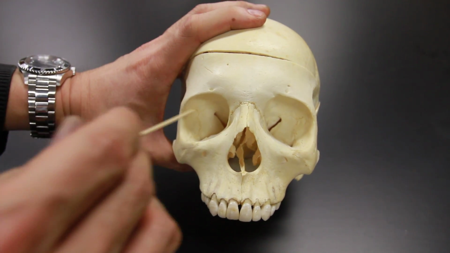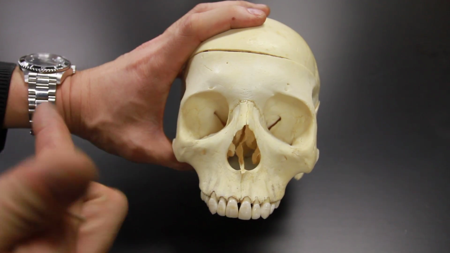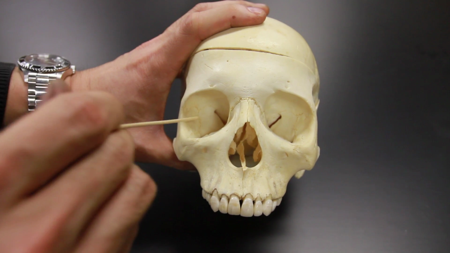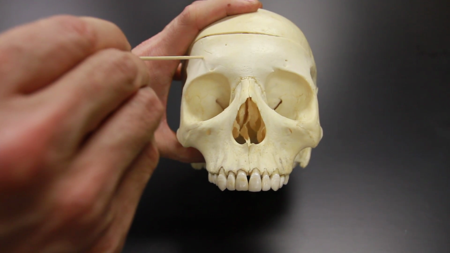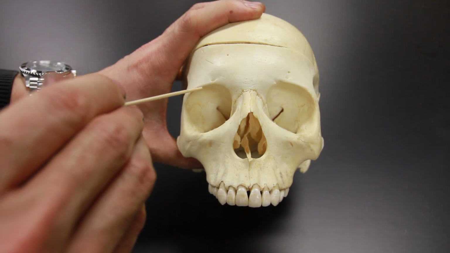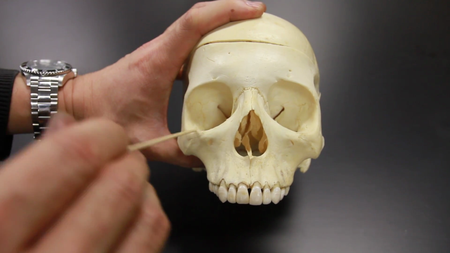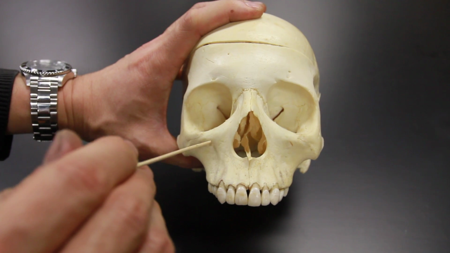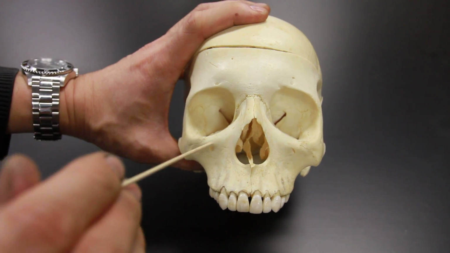Orbit refers to the eyeball. I always think of an Earth orbiting, so that's your eyeball in there. So the eye socket is the orbit. If I crossed the margin to jump into the orbit, that is called the superior orbital margin, just like the inferior orbital margin. As I come in and ask, where's the orbit? Fall right in.